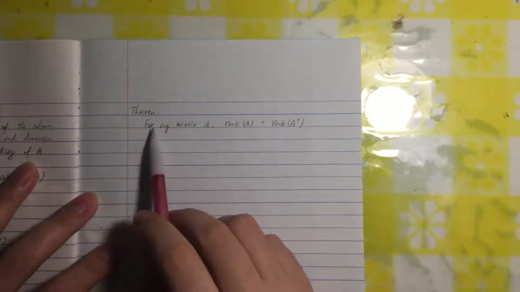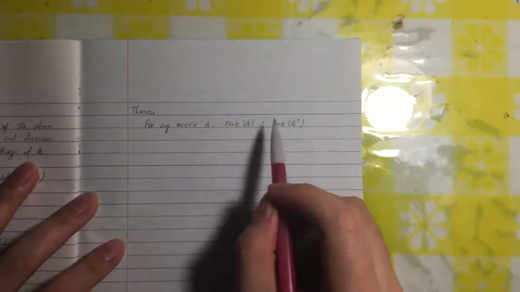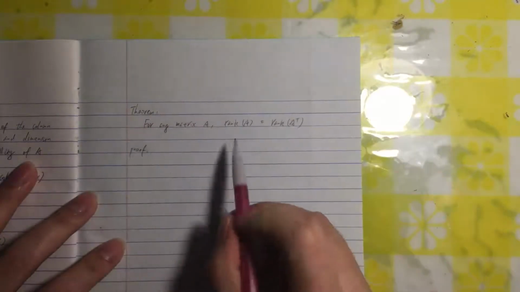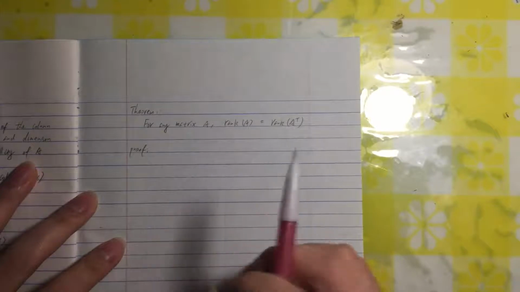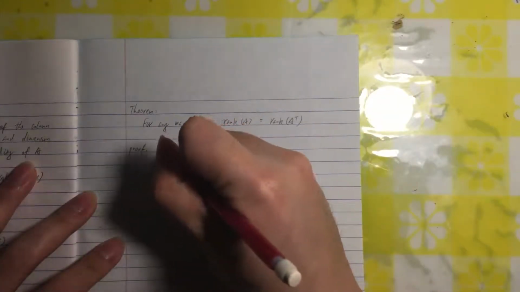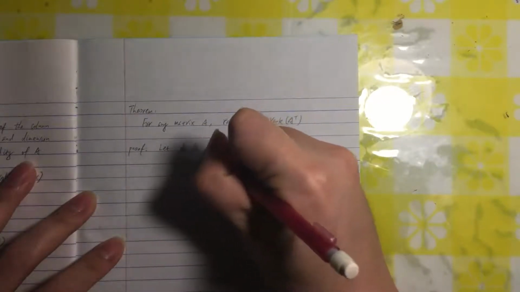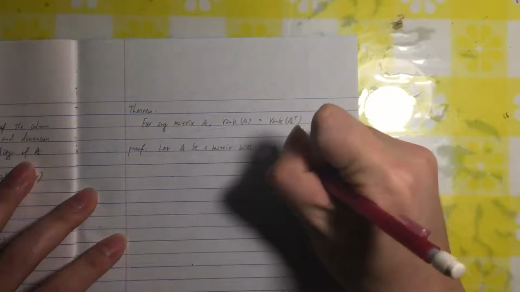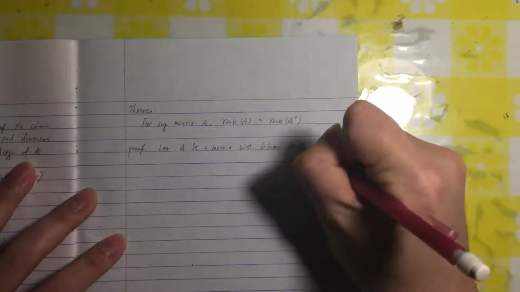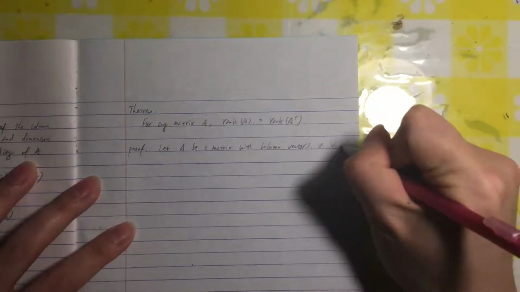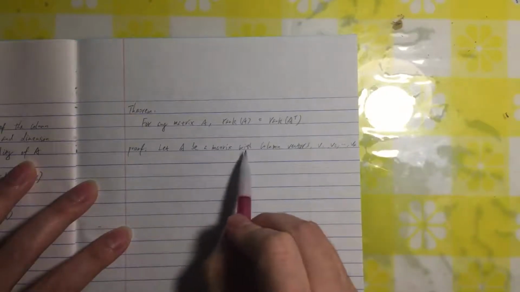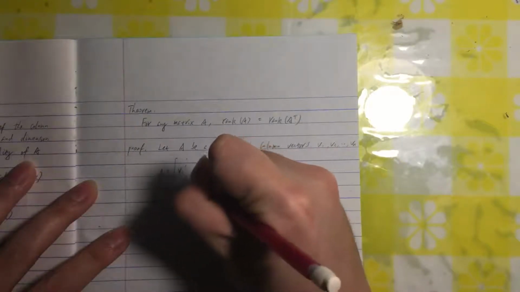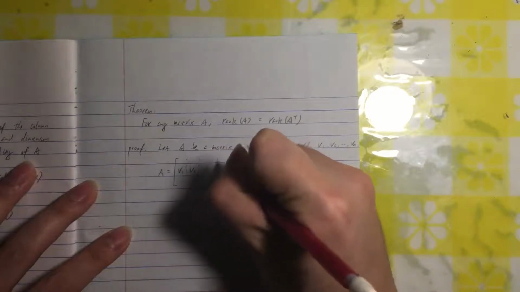Next theorem. For any matrix A, the rank of matrix A is always the same as the rank of A transpose. How can we prove it? We know that the rank of A is the dimension of the column space of matrix A. So first of all, let A be a matrix with column vectors V1, V2, Vn. Then A can be written with column vectors V1 in the first column, V2 in the second column, and so on, Vn in the last column.